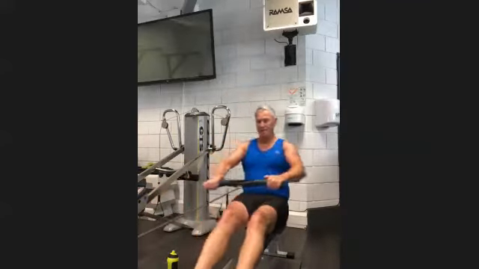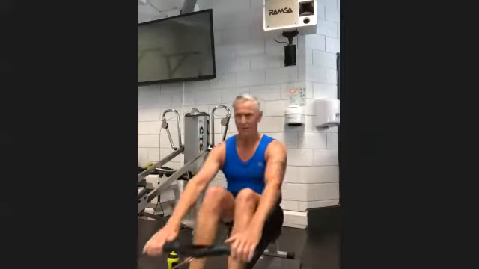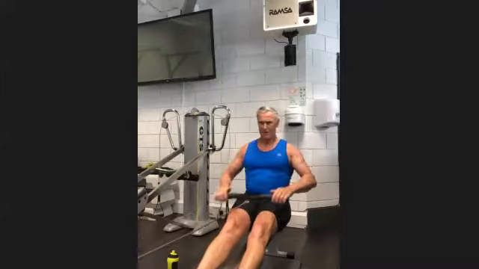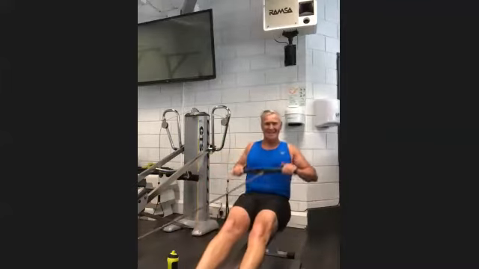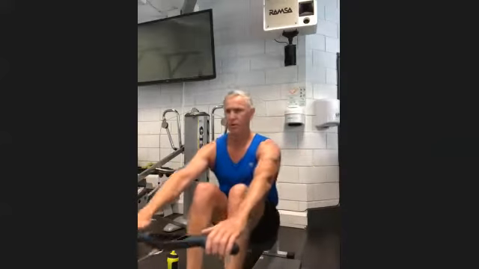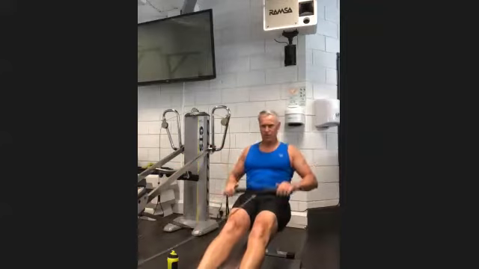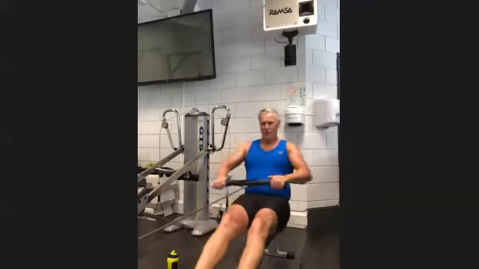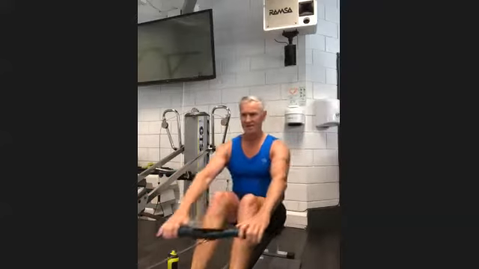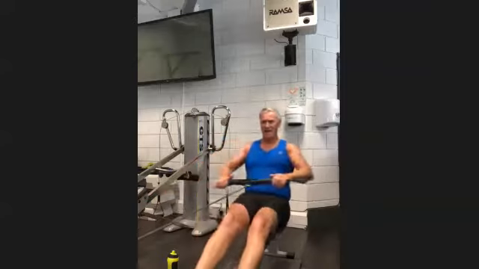Keeping it at 3/4. Full curve. Next stroke. Half slide. Go. Maintaining our focus. Eyes on the erg. At half slide.